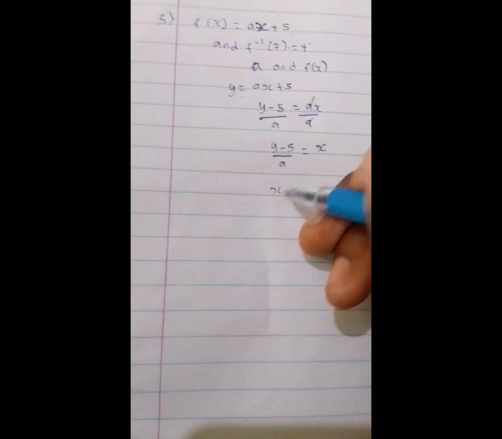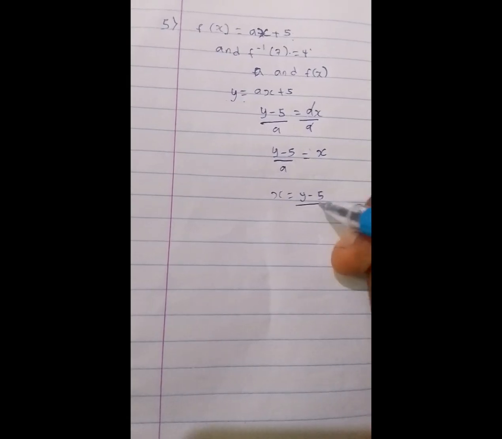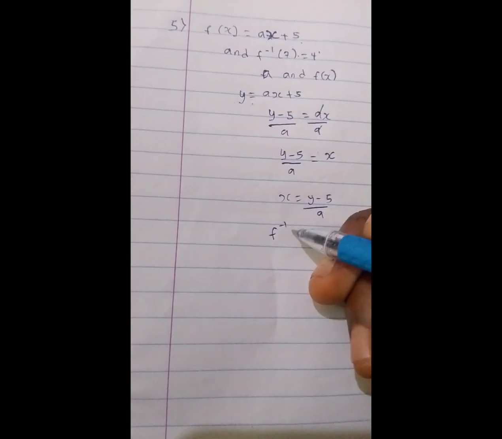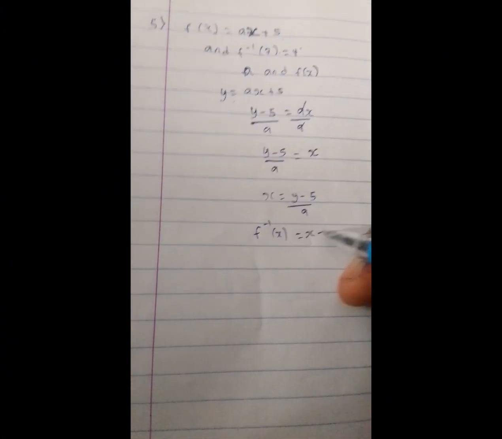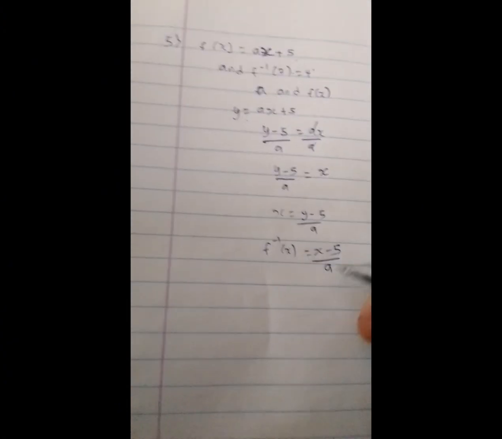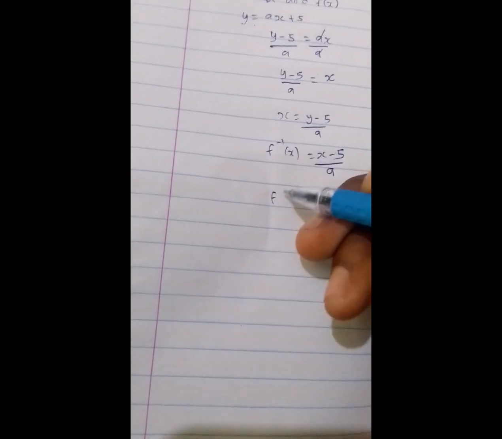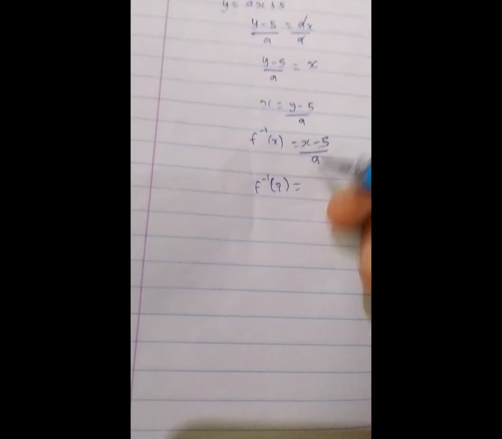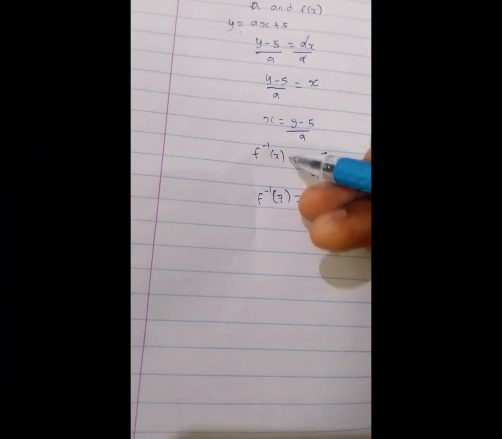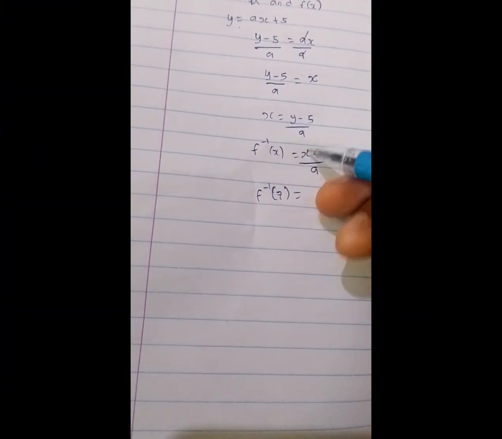So if x is equal to y minus 5 all over a, that means my f inverse of x will be equal to, I'll just change my y to x, my input to output, so x minus 5 all over a. So with this now, I'll say f inverse of 7. If f inverse of x is this, then f inverse of 7 will be, I'll just change my x to the input, which is 7, so x to 7 here.